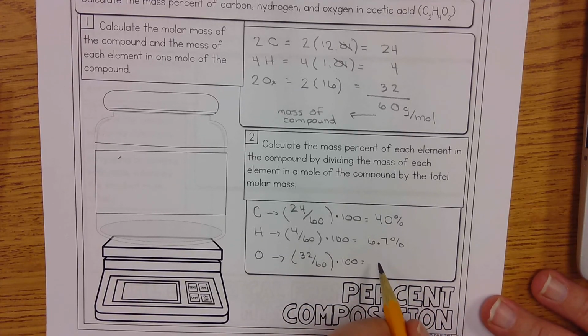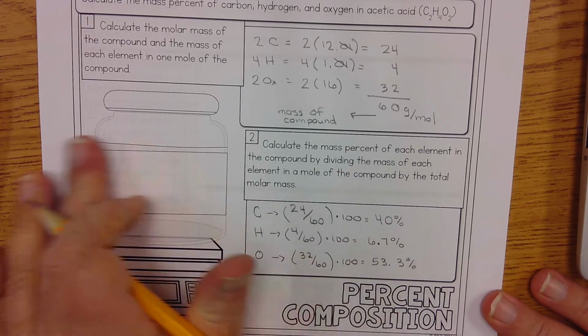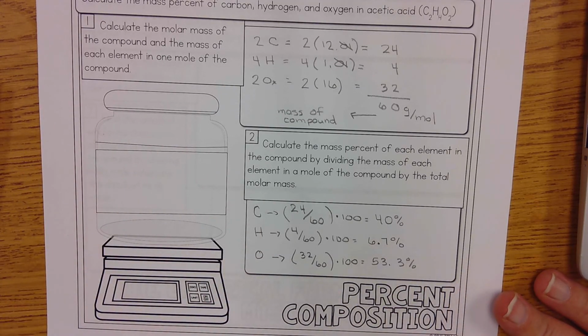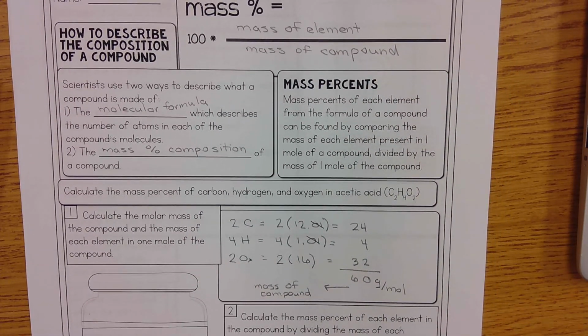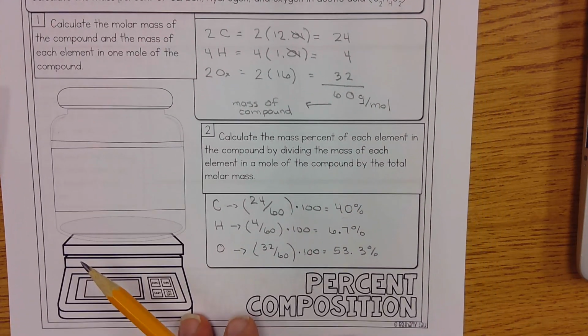And we get 53.3%. So this is the percent composition of all the parts of acetic acid. It's 40% carbon, it's 6.7% hydrogen, and 53.3% oxygen. So basically, if you just use this formula, you can figure out the percent of each of the pieces in any compound.